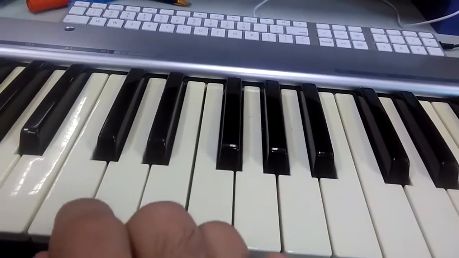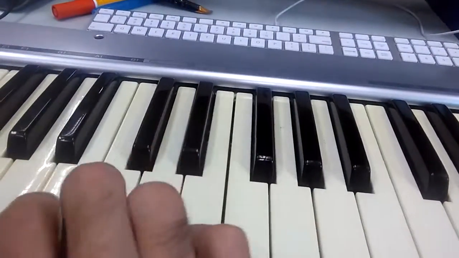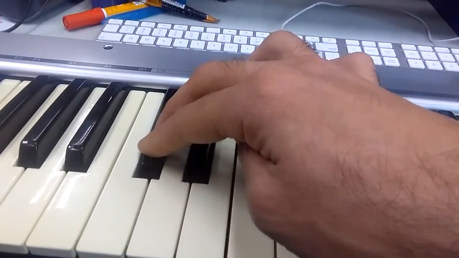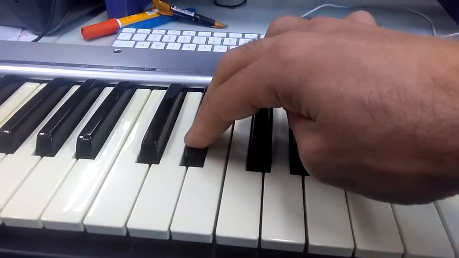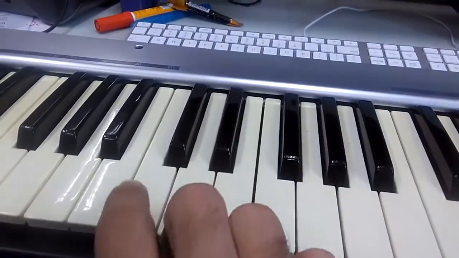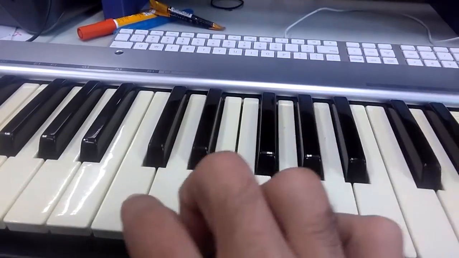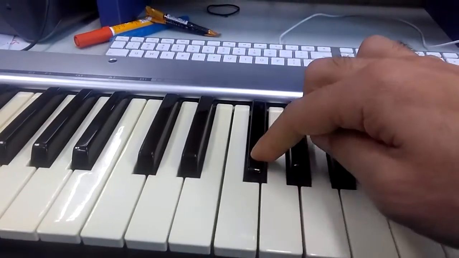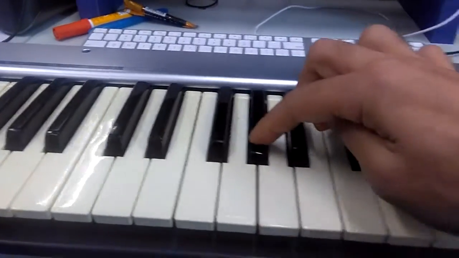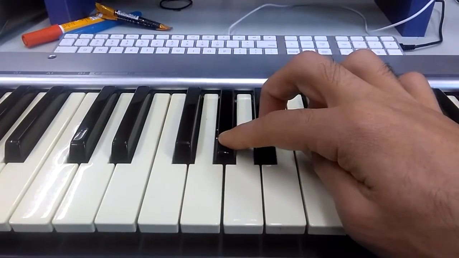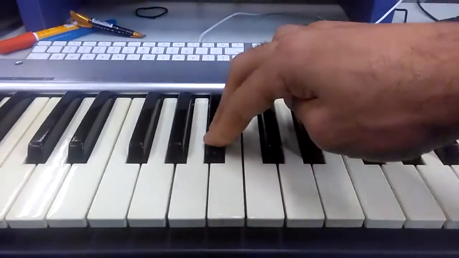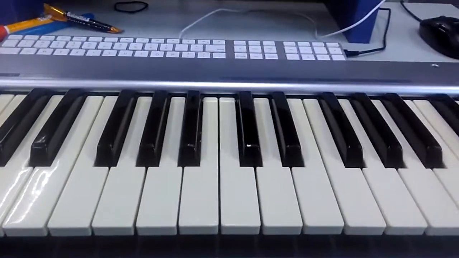So I'll do that again. So C sharp or D flat, D sharp or E flat, F sharp or G flat, G sharp or A flat, A sharp or B flat. I hope that made sense.